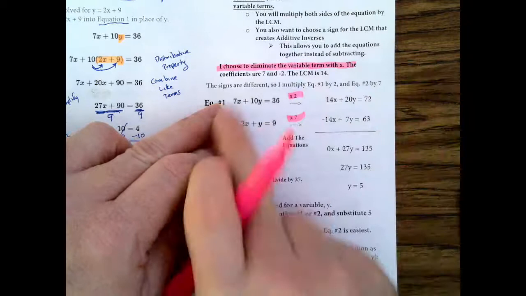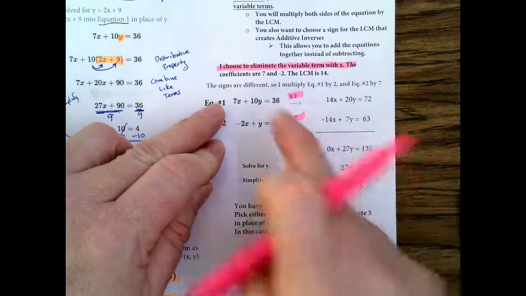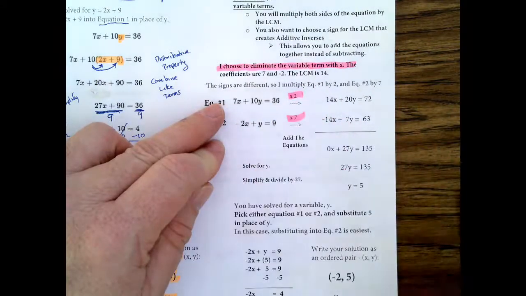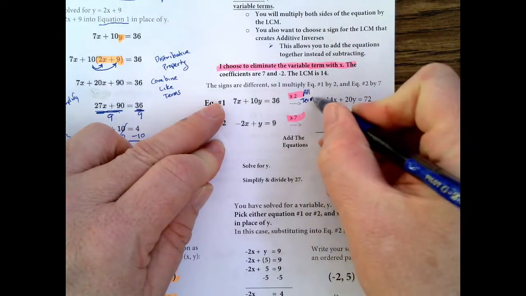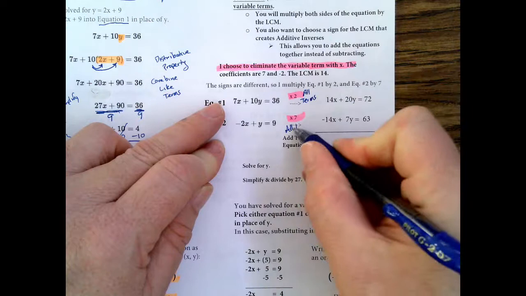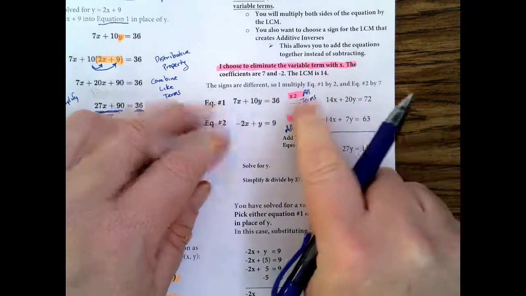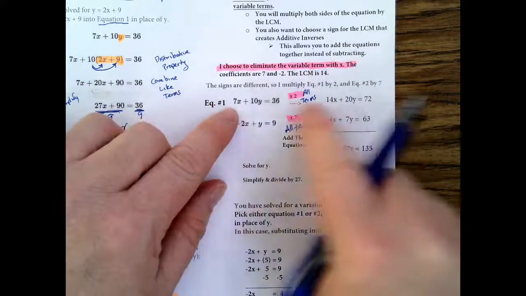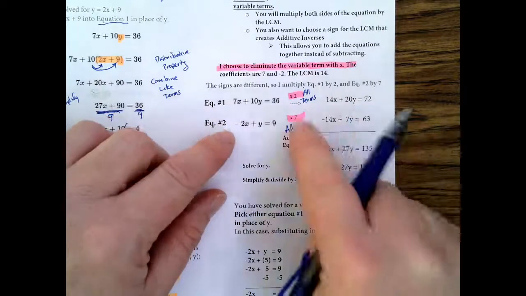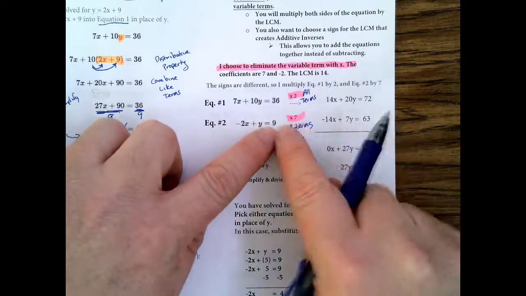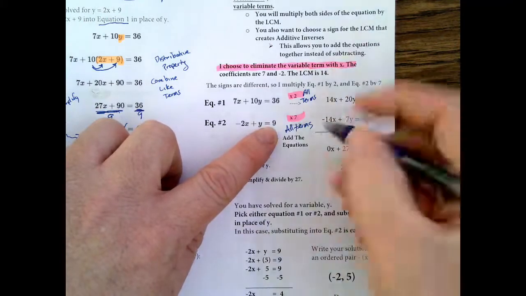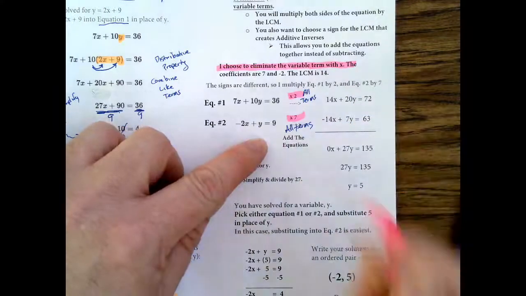You work from left to right, multiplying all terms. All terms. So that's why everything doubled. Times 7. 1 times 7. 7 times 9. Then you can add the equations together.